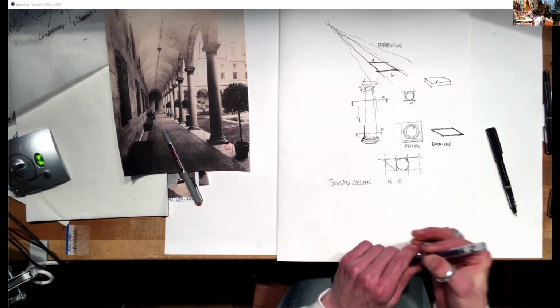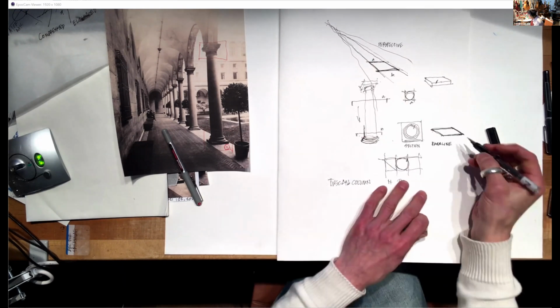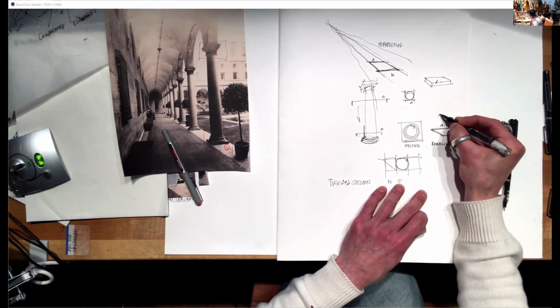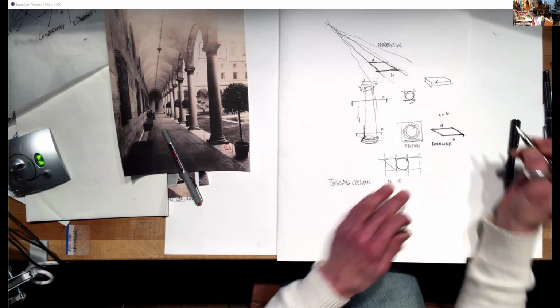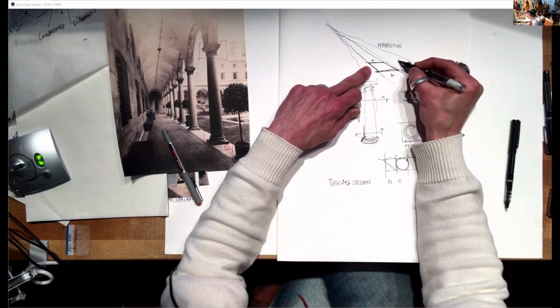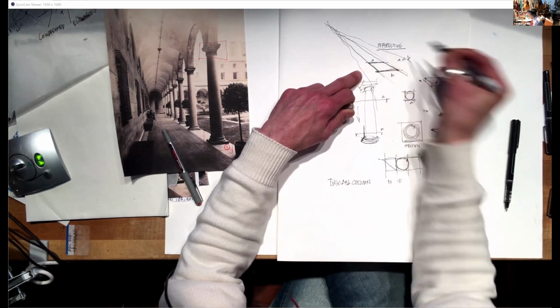Paraline means the axes are given equal weight. So in this case, A and B are equal. A equals B. In this case, A is less than B because this is in perspective.